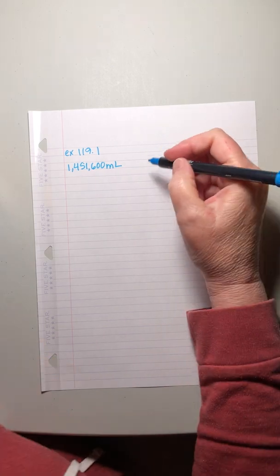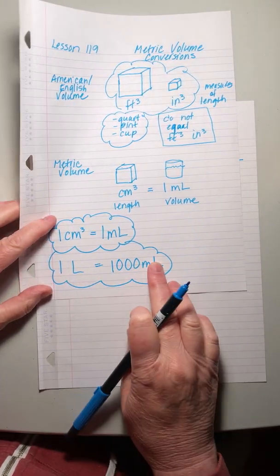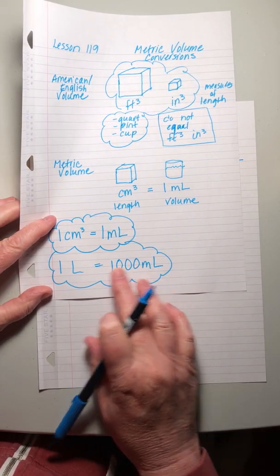Okay, so what we're doing in this one is we're not using a cubic measure of length. We're using 2 measures of volume. Okay, so all we need to know is this. There's 1,000 milliliters in a liter.